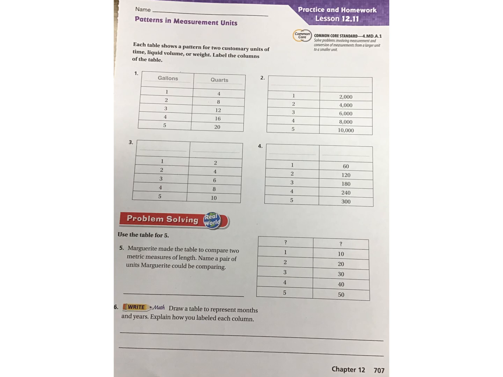This lesson is 12.11 in Go Math. This is the homework. The title is Patterns in Measurement Units. The directions for the first part say, let's read it together and go. Each table shows a pattern for two customary units of time, liquid volume, or weight.